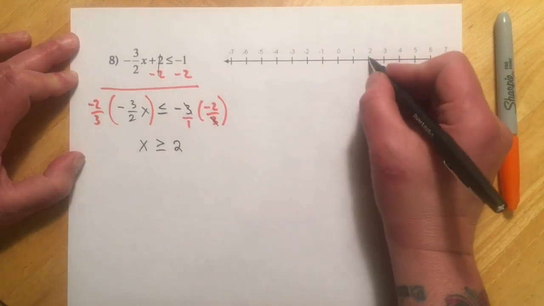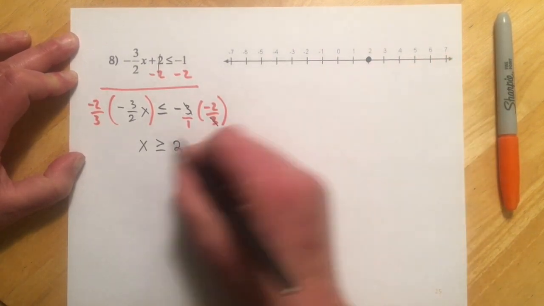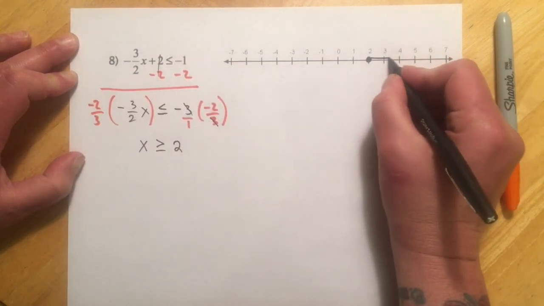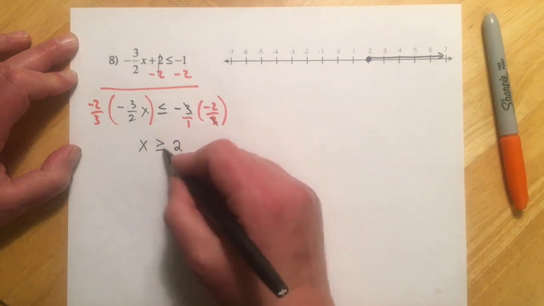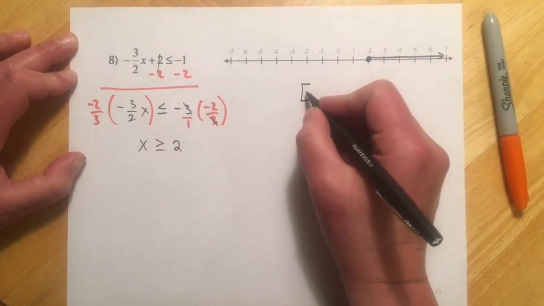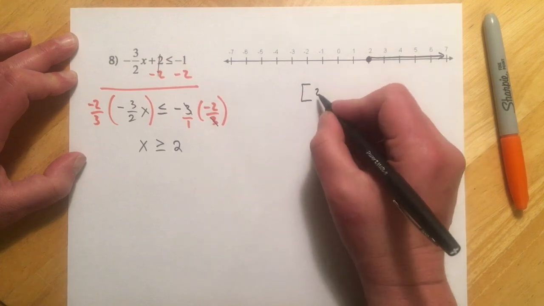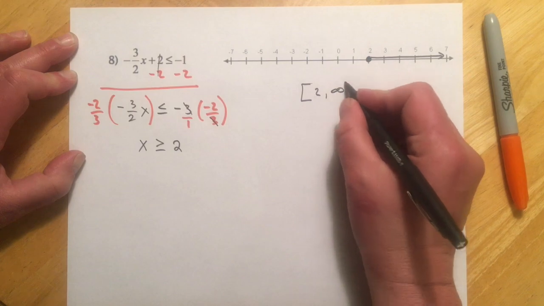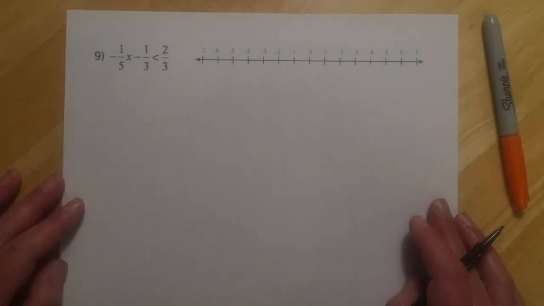So this will be a solid dot right here on the 2, and then x is greater than that, so the arrow is going this way. So all of our values are greater than or equal to 2. And then for interval notation, solid bracket this time, because of the dot, solid dot equals, and to infinity.